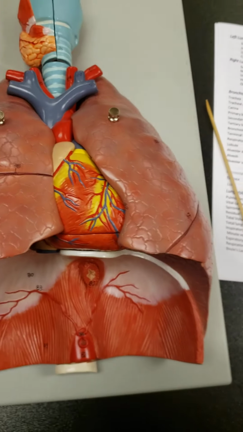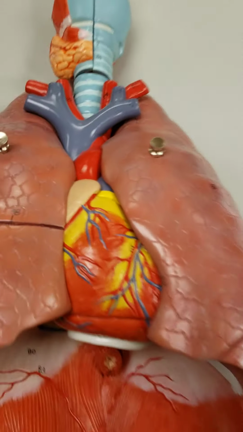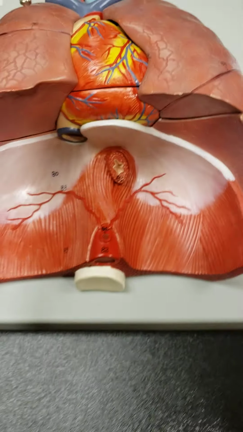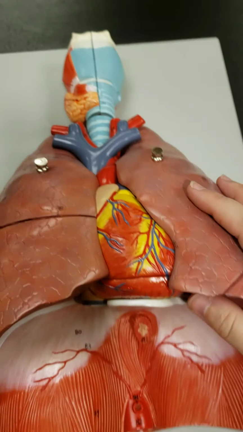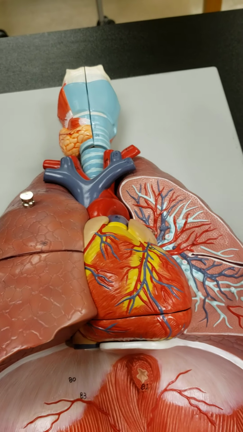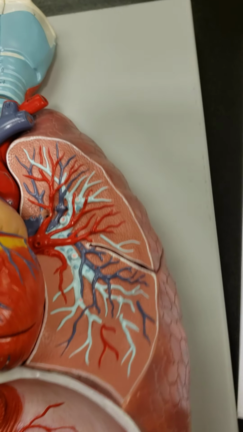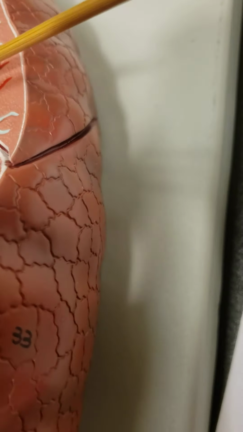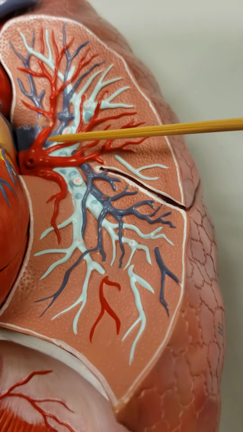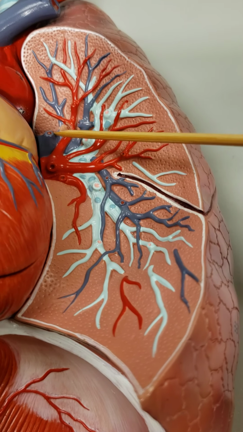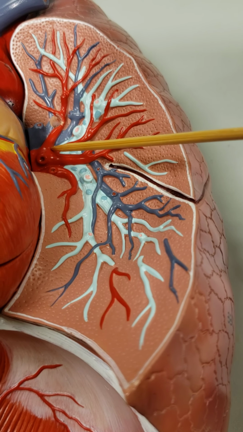And that brings us to the internal workings of your lungs. You can see here the pulmonary arteries and the pulmonary veins.